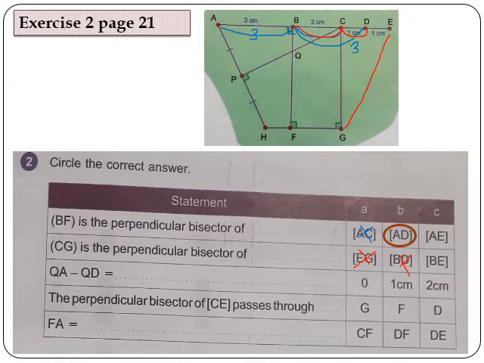Now let's check BE. For BE, I have to find a line perpendicular at its midpoint. BC equals 2 cm. CE equals 1 plus 1, which is 2 cm. Since BC equals CE, that means C is the midpoint of BE, and I can clearly say, since it's perpendicular, CG is perpendicular to BE at its midpoint C, so CG is the perpendicular bisector of BE.